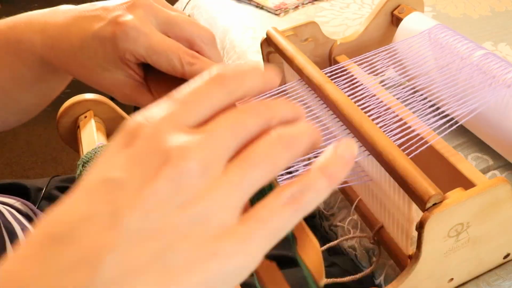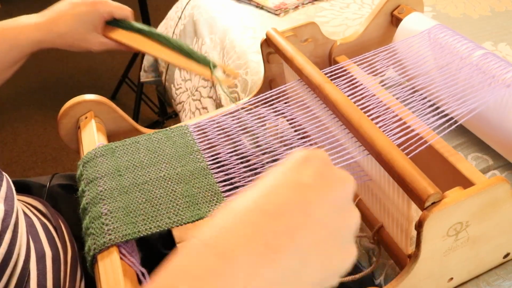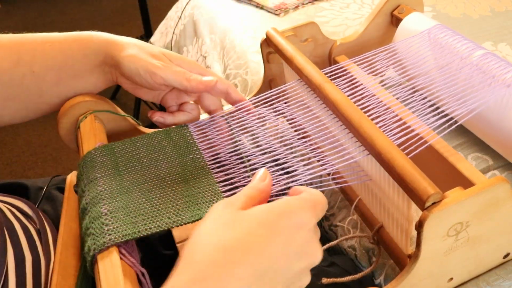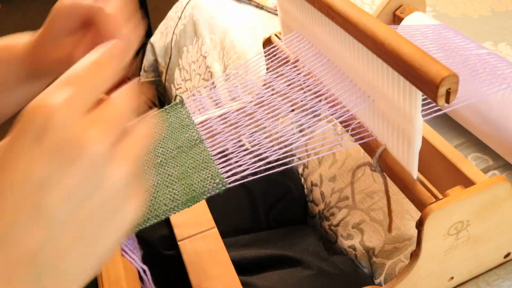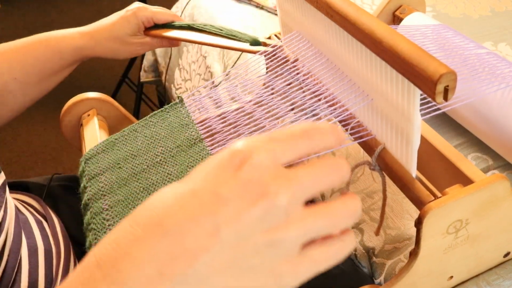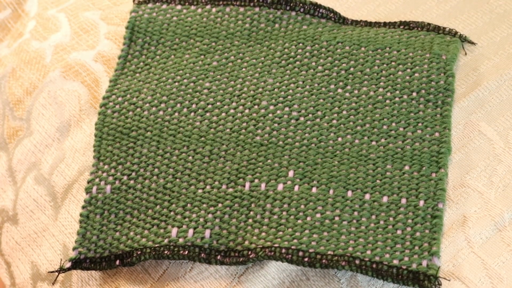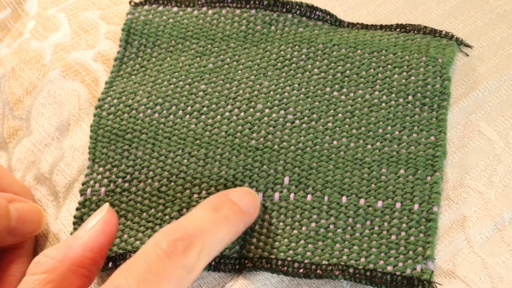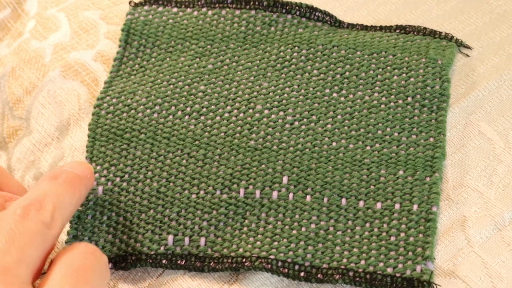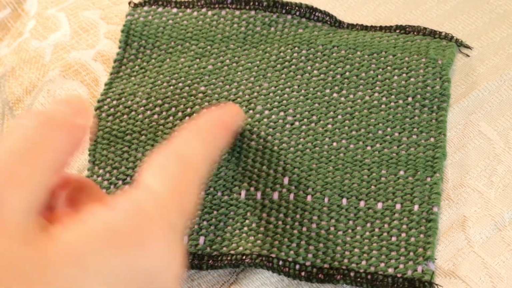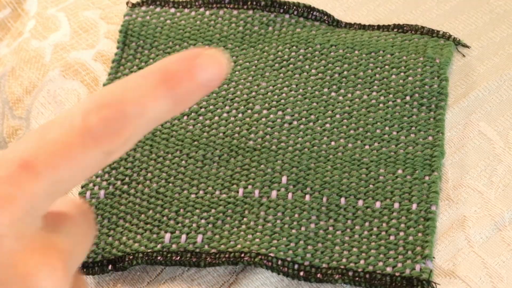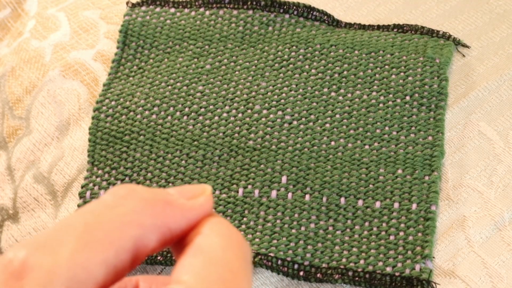Okay, so I'm just going to weave a little bit more. I will then take this piece off the loom and together we'll have a look at the technique for fixing. Here's my little piece off the loom. It is fairly easy to see from the front where I've put the floats in. And that's because my yarns are so contrasting. That's one thing I didn't mention before.